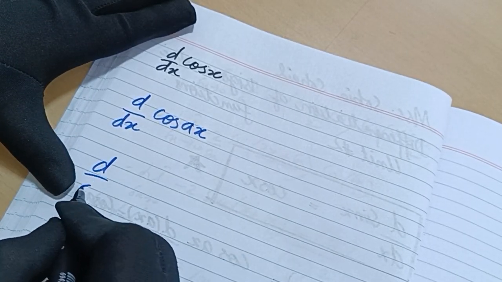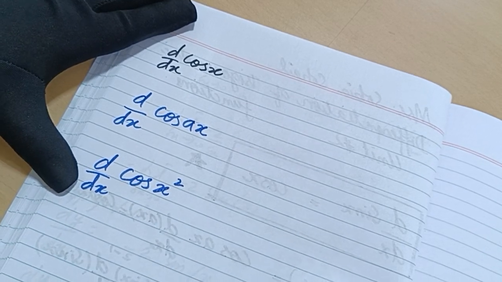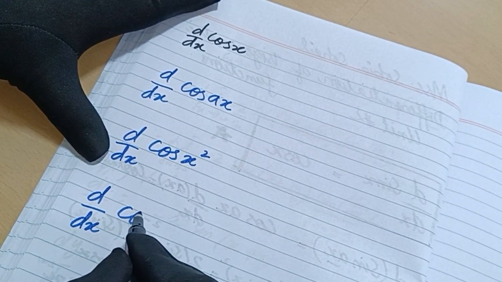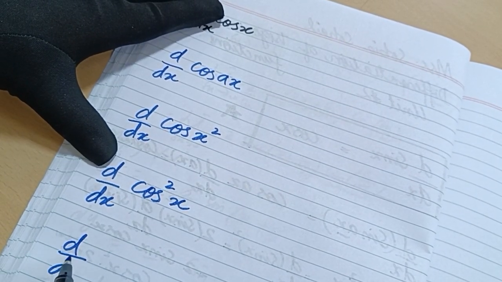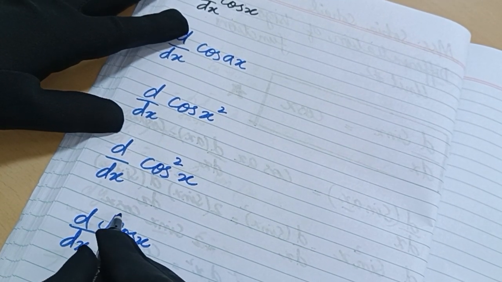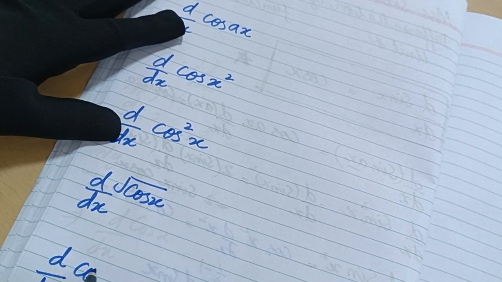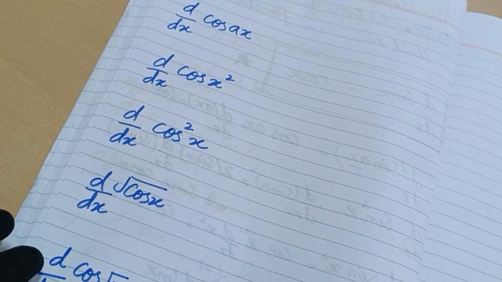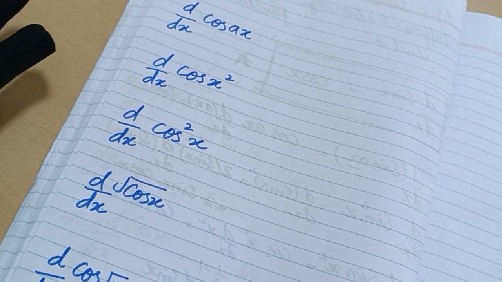Third case, the whole angle will have a square. Then next case, the whole trigonometric ratio will have a square. Then next case, cos x will be under the root, the complete function in the square root. Next case, the angle will be under a square root. These are the different possibilities for any trigonometric ratio. You can get any of these cases.